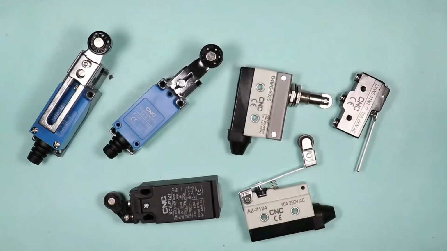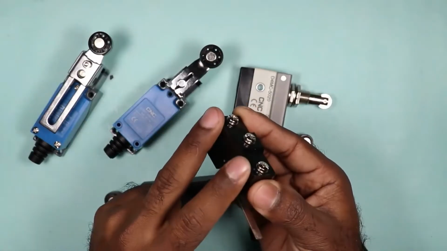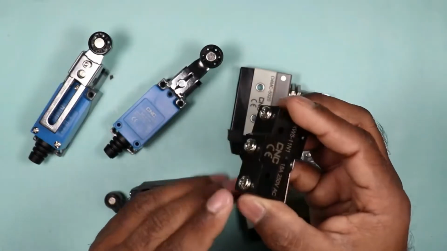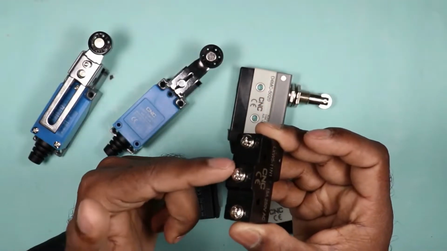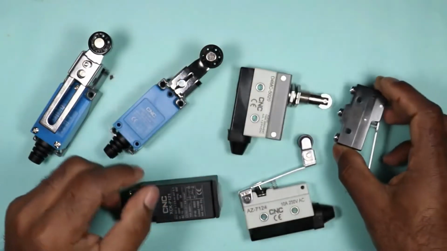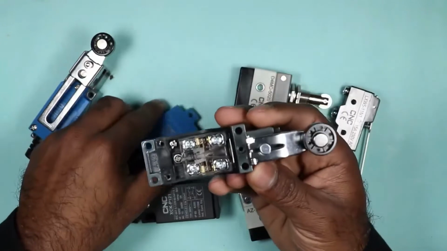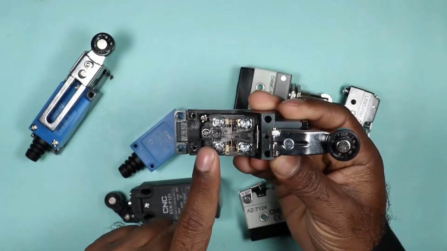For wiring in limit switch, if you look closely, in some limit switches 2 terminals are provided. In some limit switches you will find 3 terminals. In this limit switch, this point is common, this one is NO and this is NC. For 3 terminals, common, NO and NC are given. If in your limit switch 4 terminals are provided, then 2 will be NO and 2 will be NC.